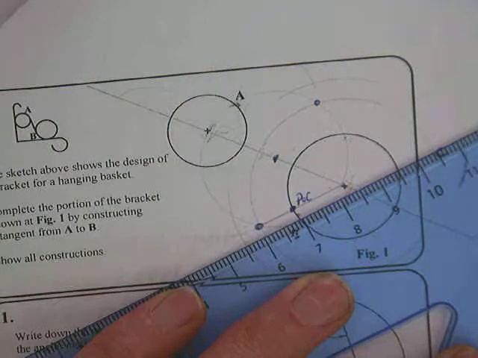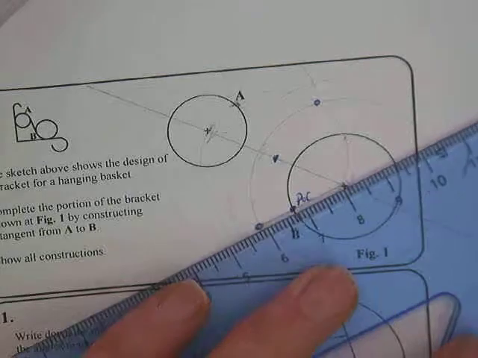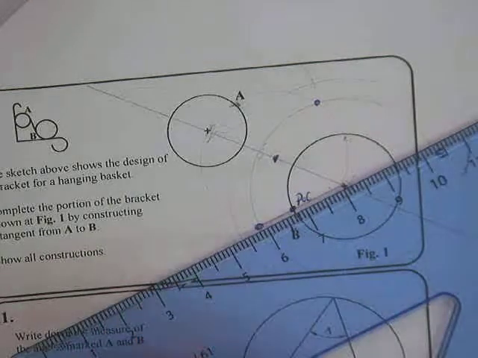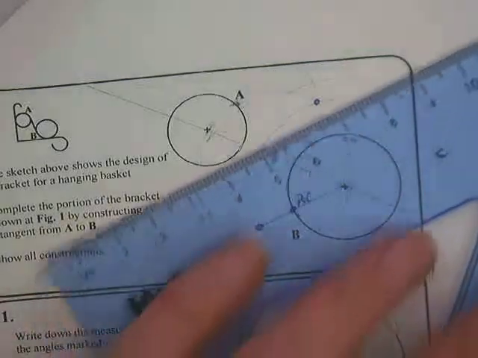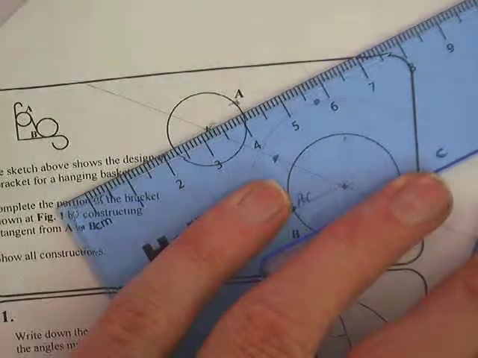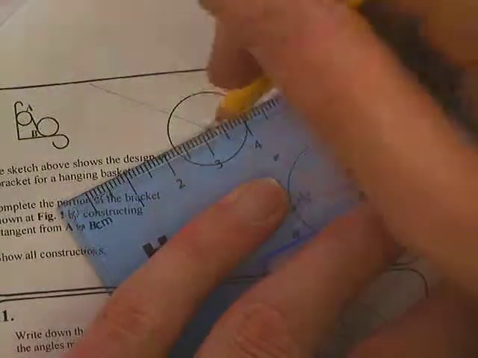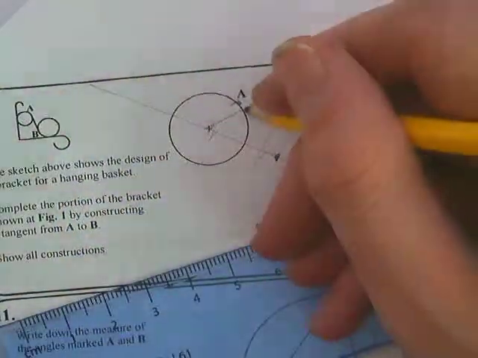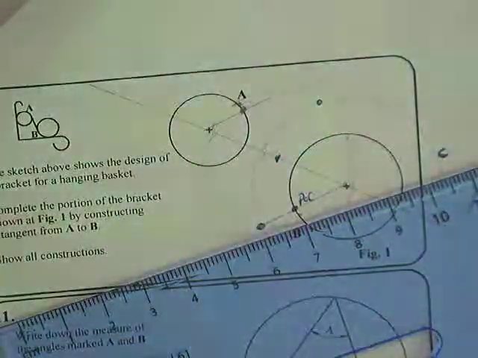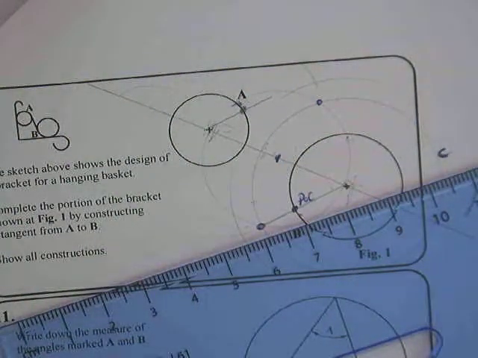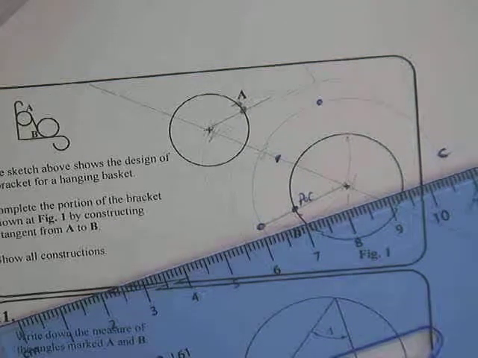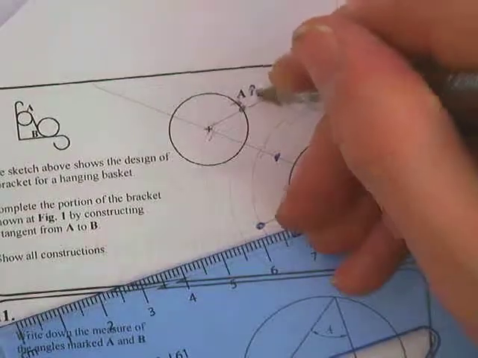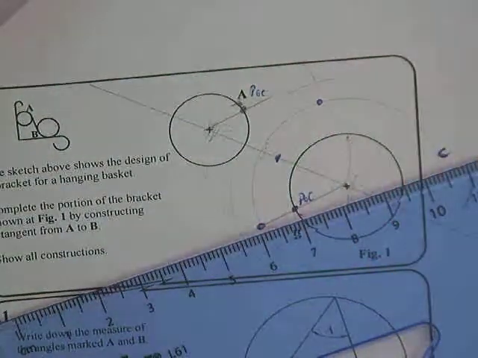Now look at this. I'll then use my sliding set squares, okay? And I'll slide this up to the next center, okay? Bring it out, that's where it crosses. Then what does that give me? Another point of contact, good. So now we've got our 2 points of contact.